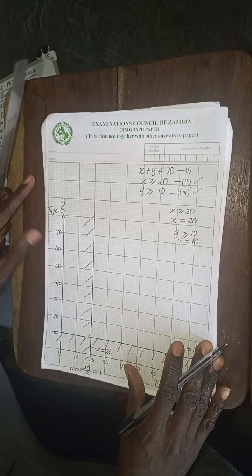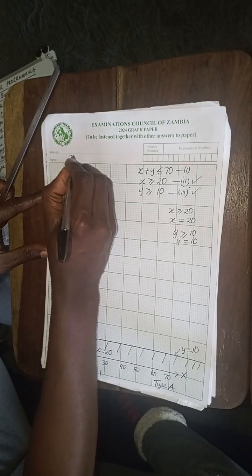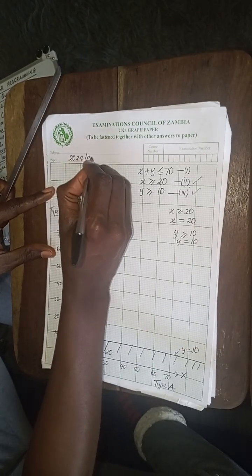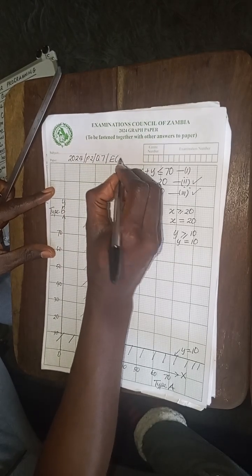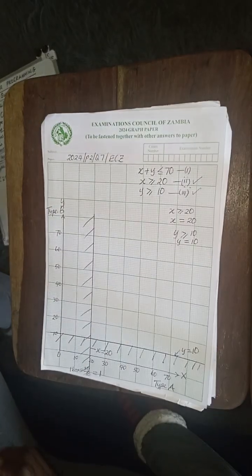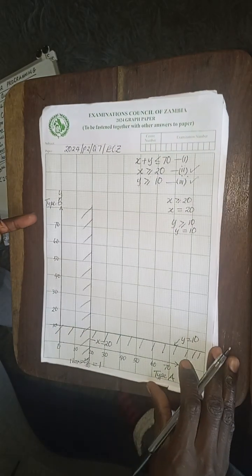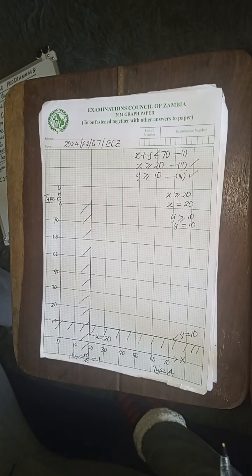That is very important. Well, remember, we are looking at the 2024 paper 2 question number 7, from the ECZ exams. So that is the question we are referring to. Please, you can refer to that question.